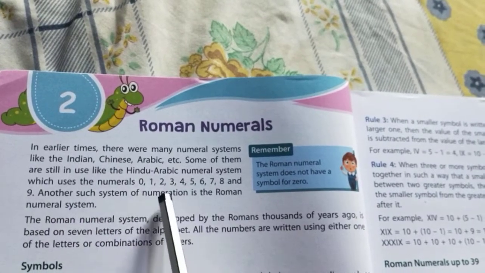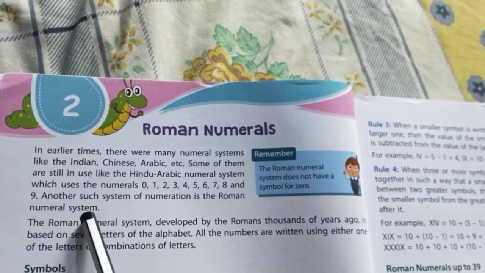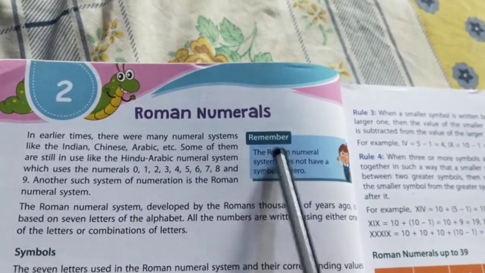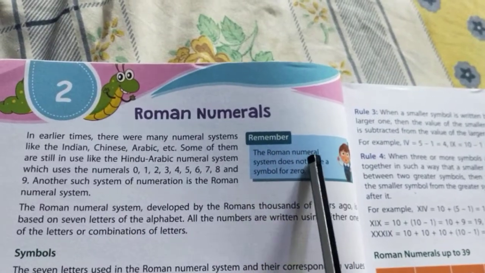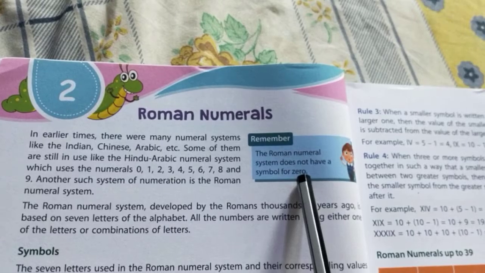Another such system of numeration is the Roman numeral system. Also remember that the Roman numeral system does not have a symbol for 0.